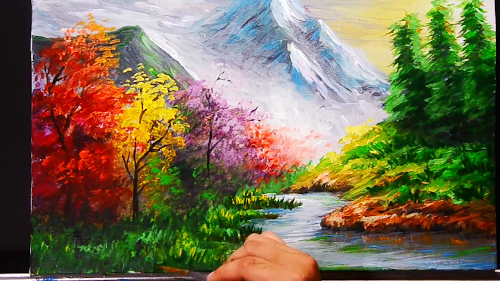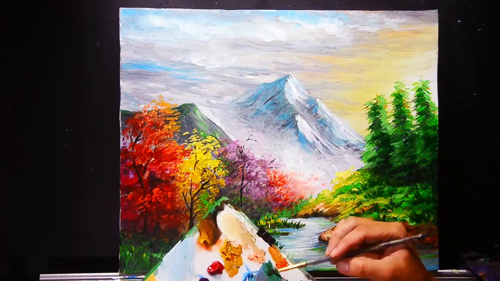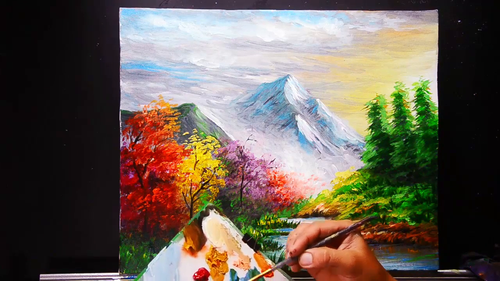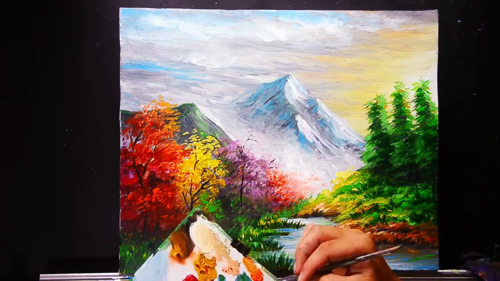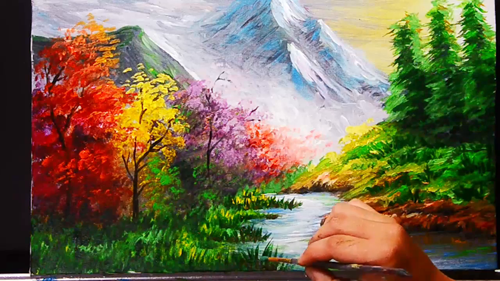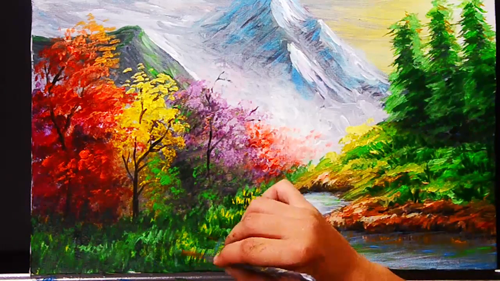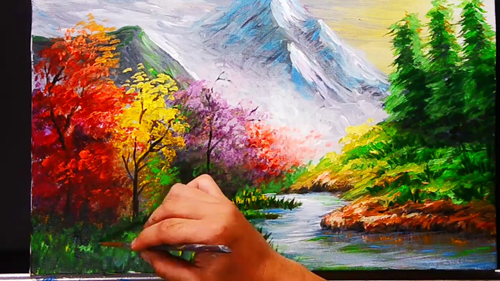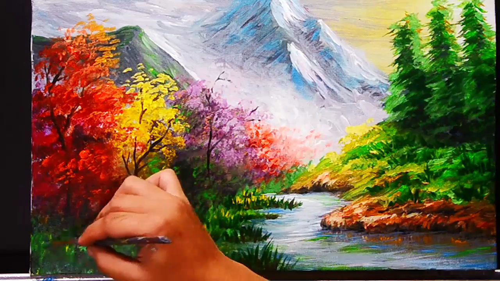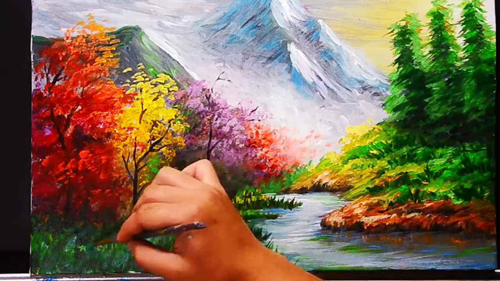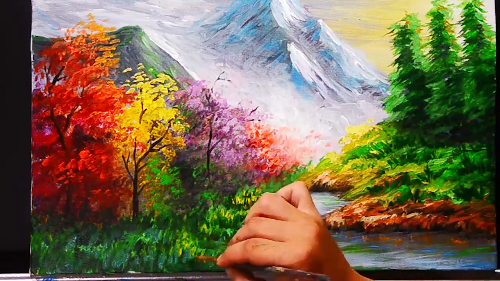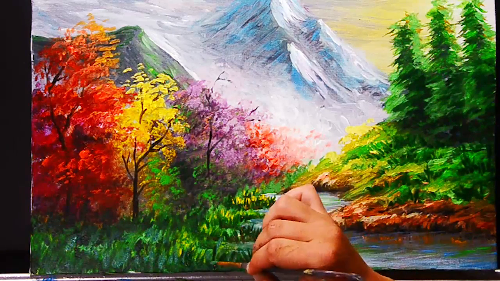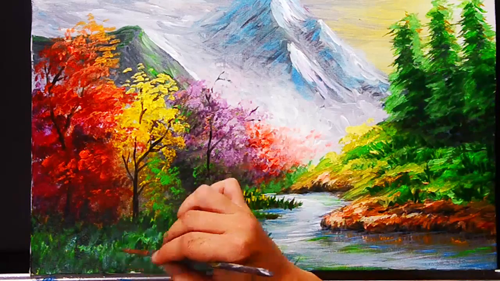Looking good. Then I'm going to mix the color of ochre green and the blue color. Just mix these two color, the ochre green and the blue. Now add to this area. Just selecting the area for a little bit dark, lighter grasses. And add the ochre green. Just looking good.